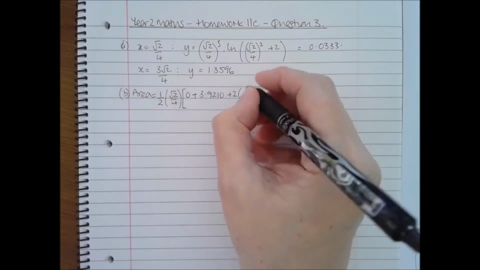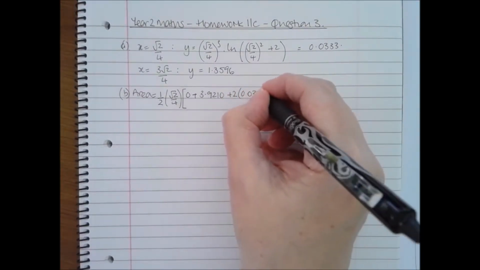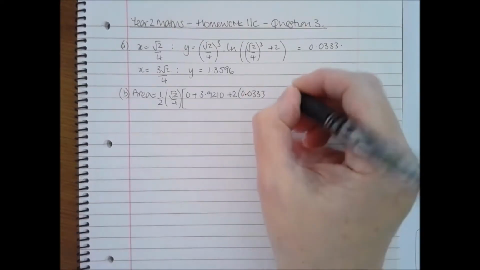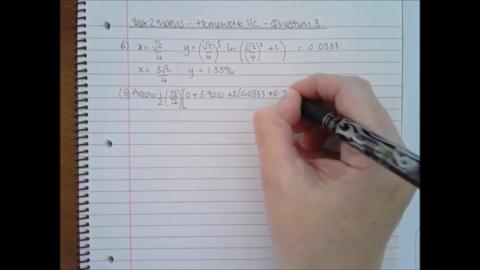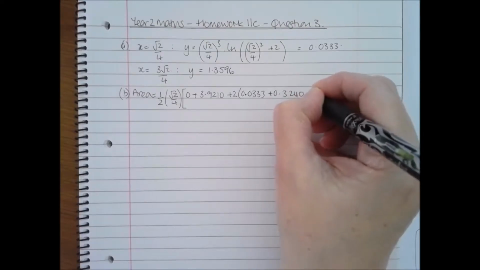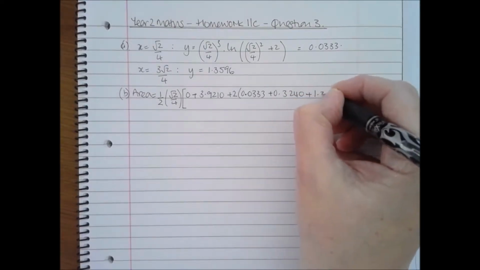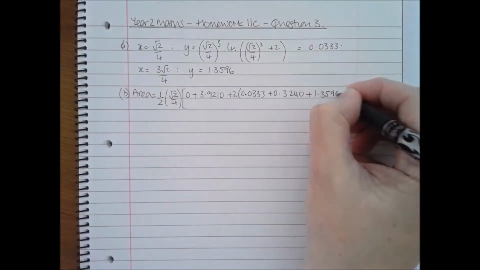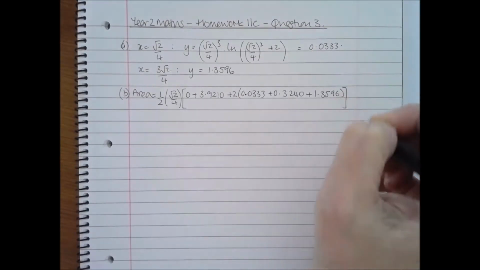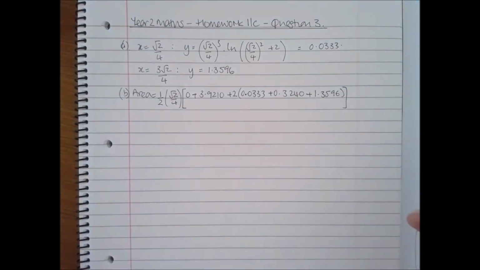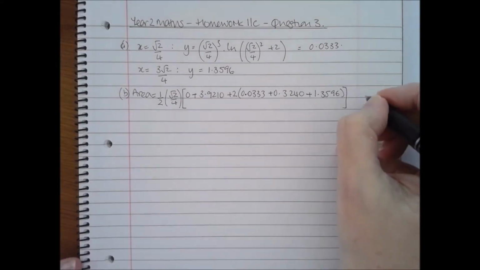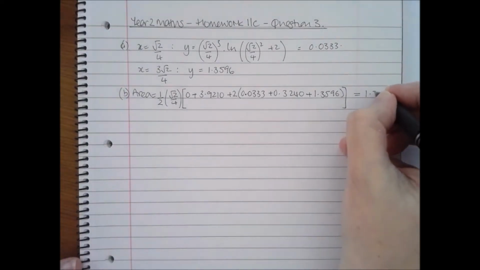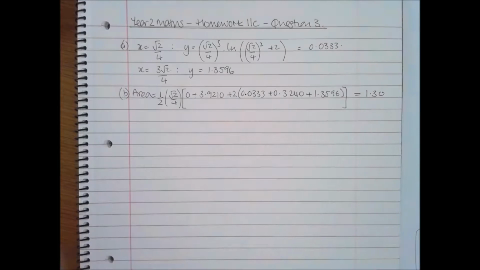So 2 lots of 0.0333 plus 0.3240 plus 1.3596. And again, if all that goes in your calculator, the answer correct to 2 decimal places, which is what the question asks for, comes out to be 1.30.